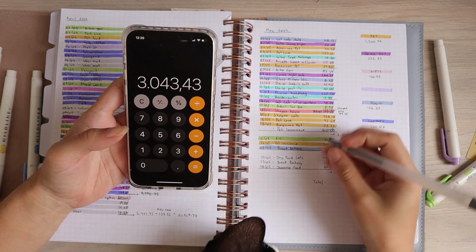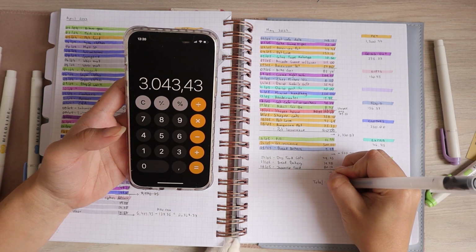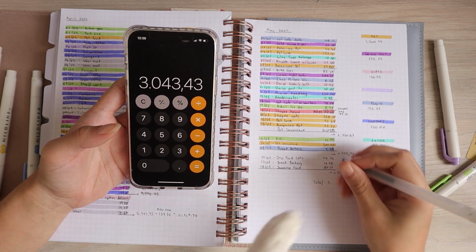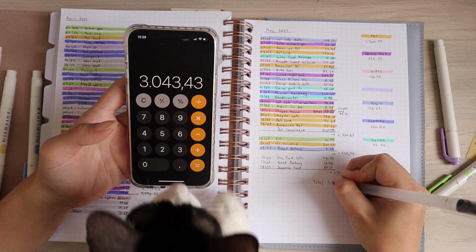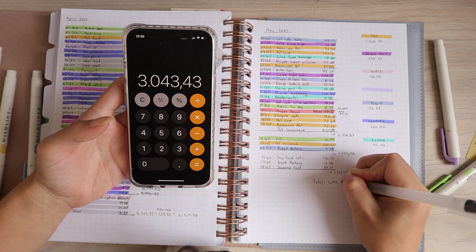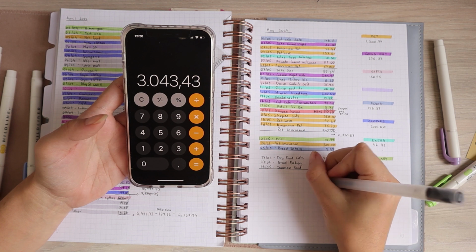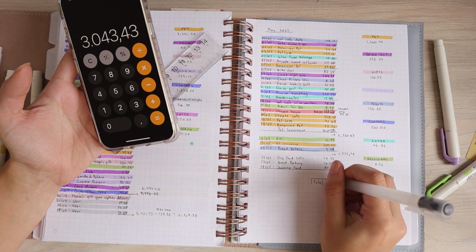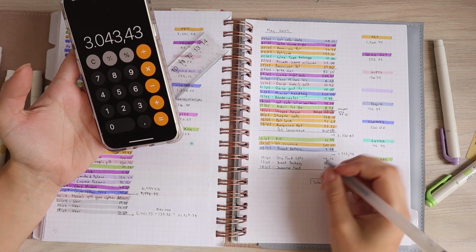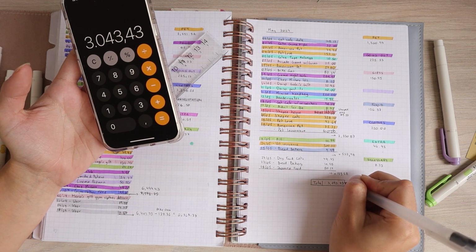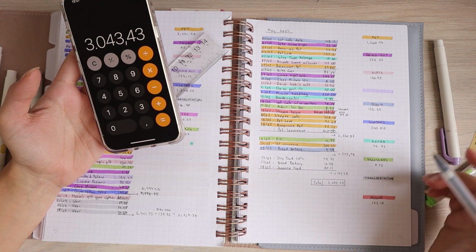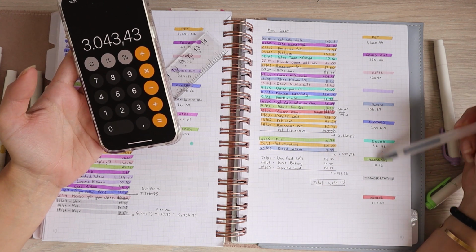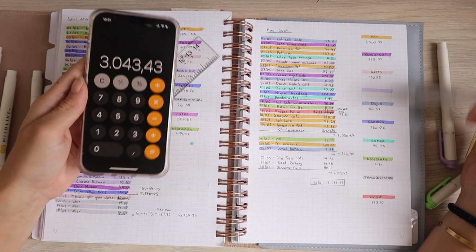So this was $3,043 and 43 cents. This was all that we spent this month. There you go. And then I have to add up everything here to check how much I actually spent.